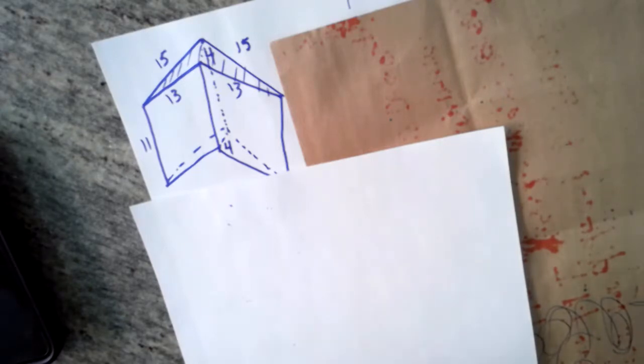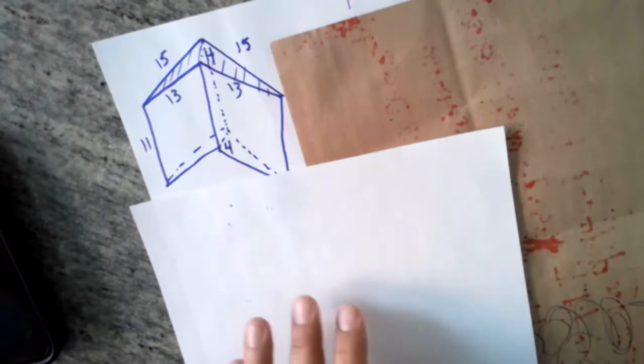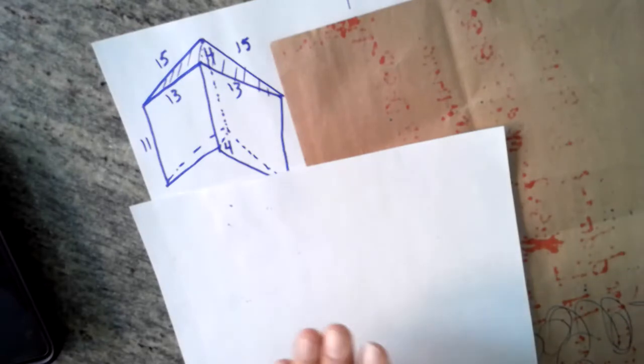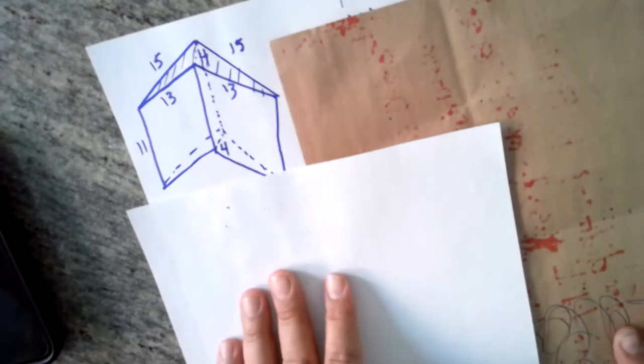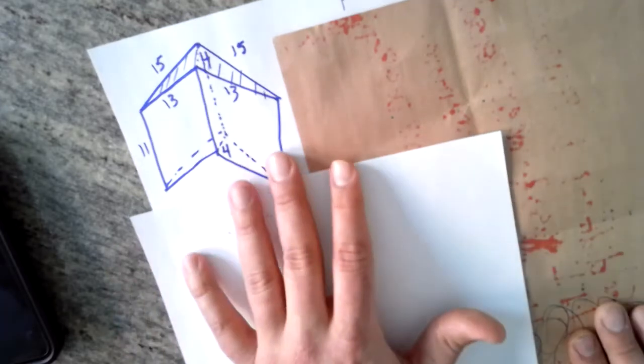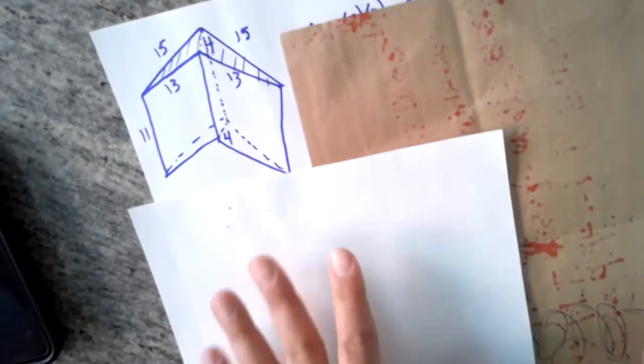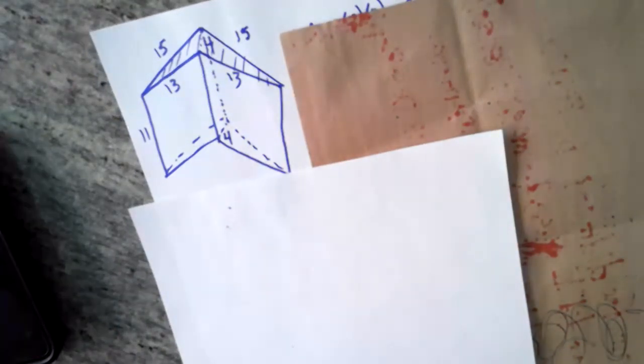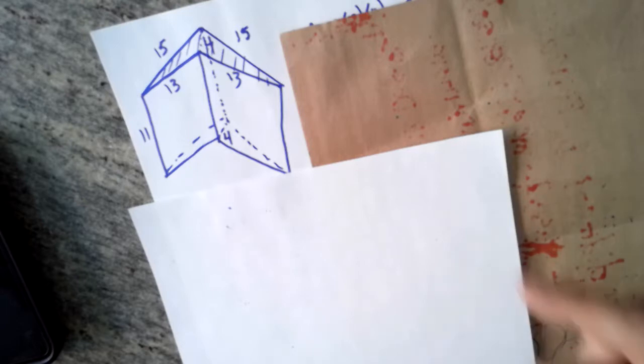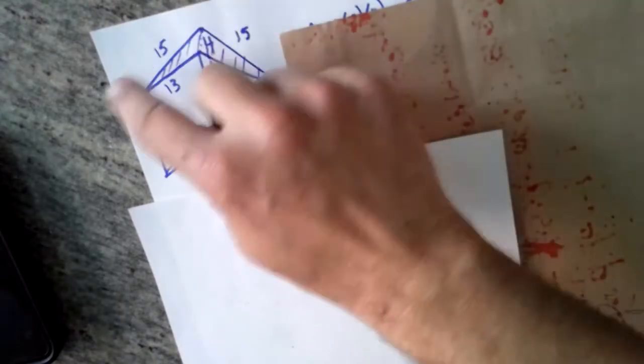So you've already said this, but the lateral area for this problem isn't that difficult. This is a very weird looking shape. It's not like an open book exactly because it comes to a point, but I think there are two rectangles in the front that are 13 by 11. There are two rectangles in the back that are 15 by 11.